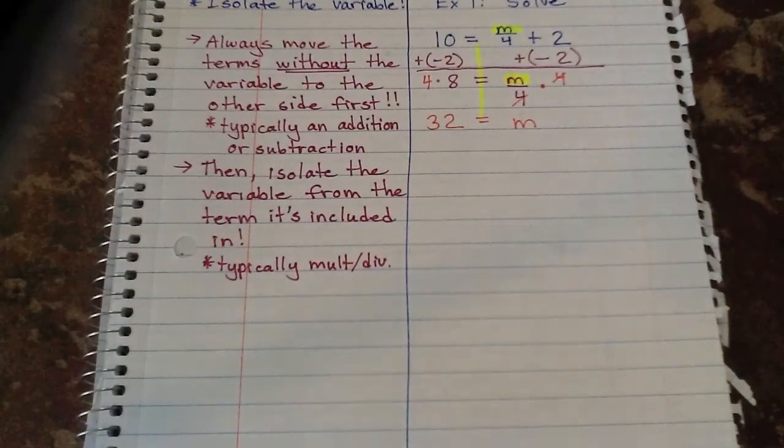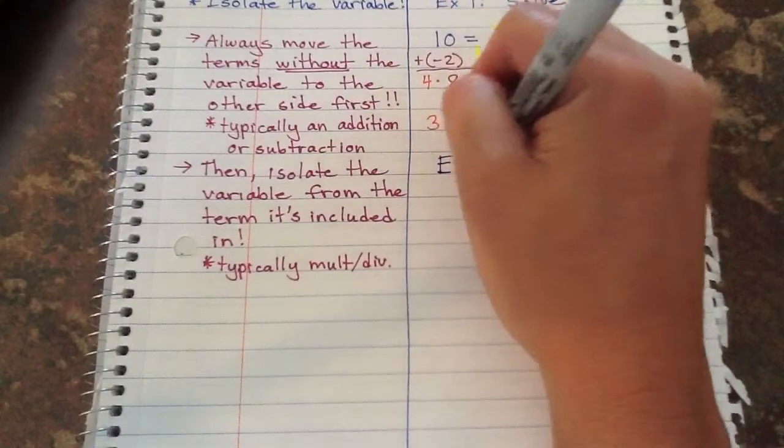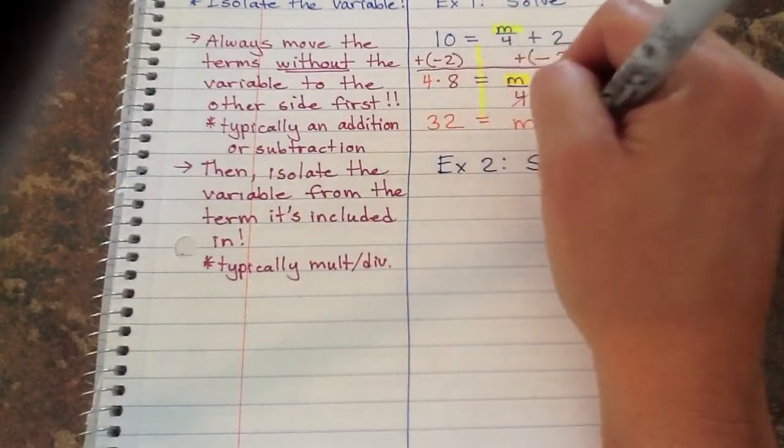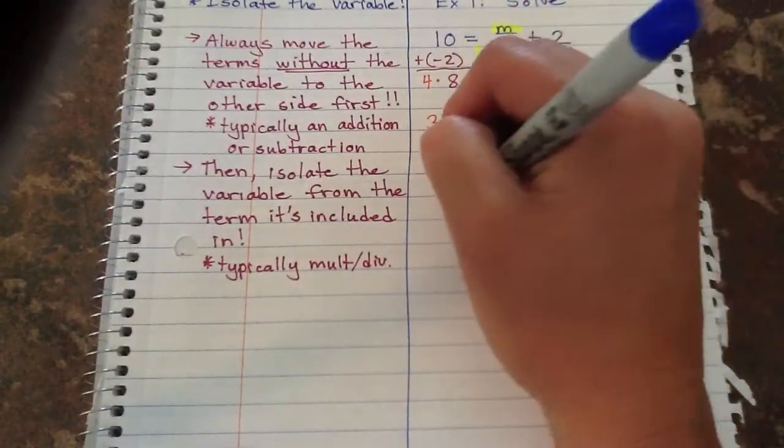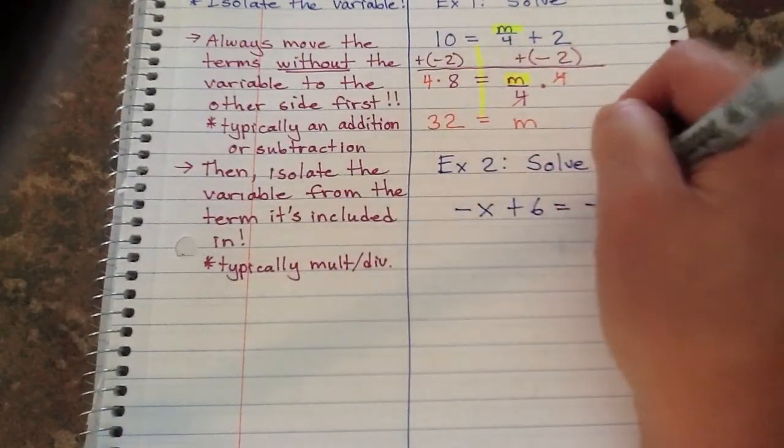All right, so you go ahead and try this one based on what you've already learned. Hit pause after I write it down, and then go ahead and hit play and check it with me. Negative x plus 6 equals a negative 11.